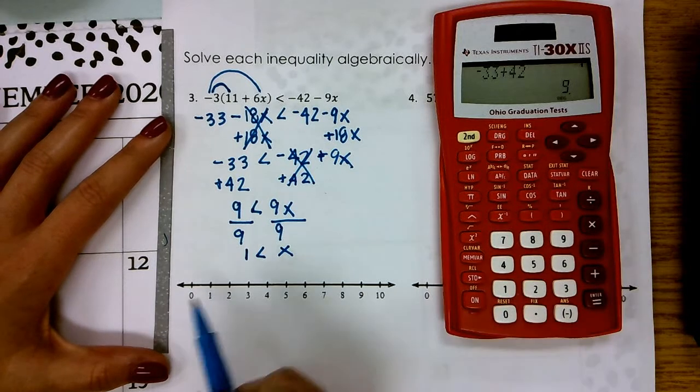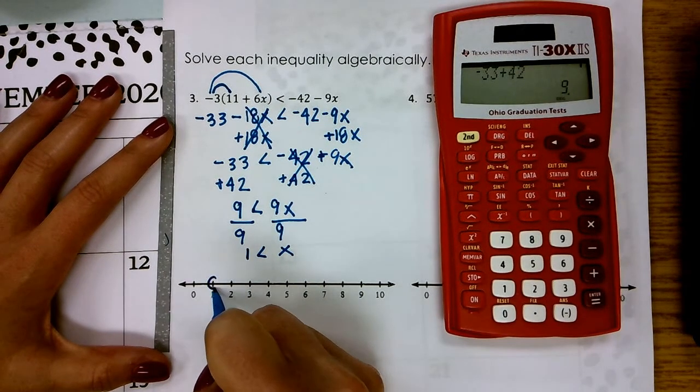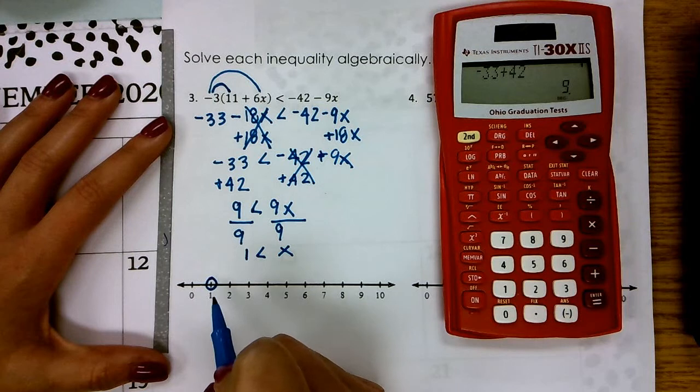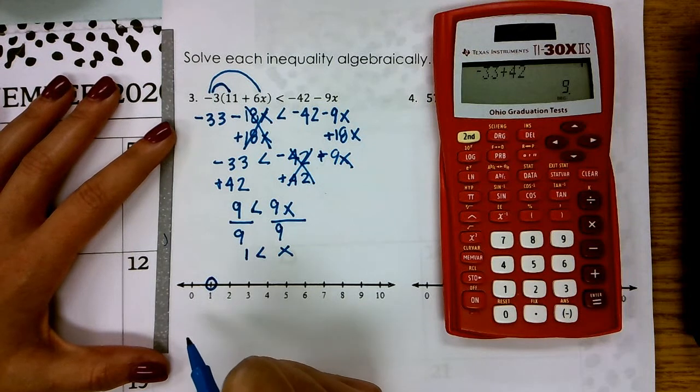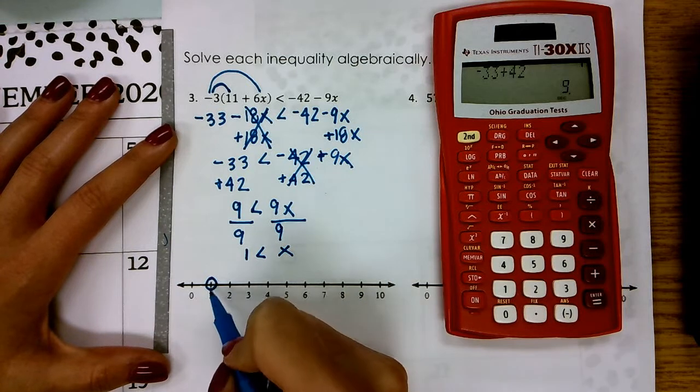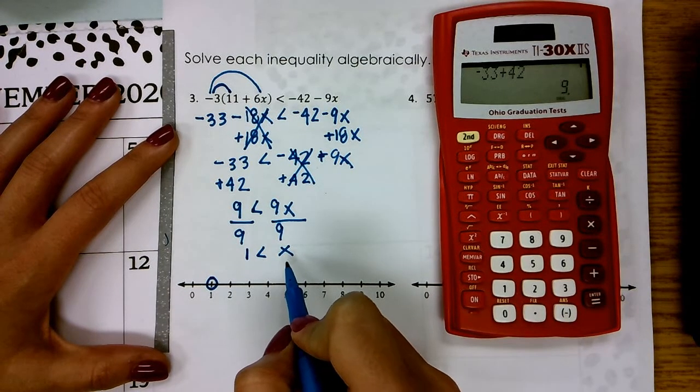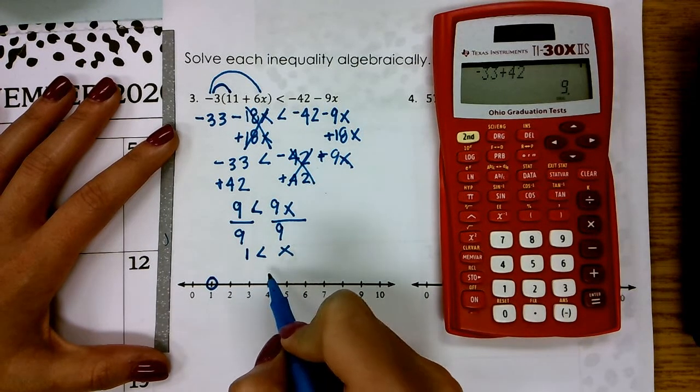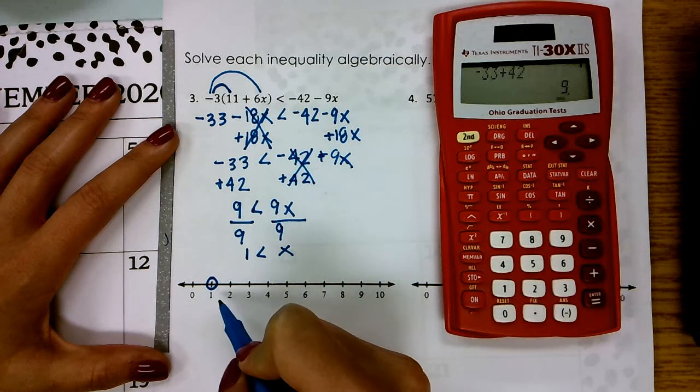So we're going to start by going to 1 and putting a circle on it. Again, always start with an open circle, because then we can fill it in if we need to. To figure out if we fill it in, let's take 1 and put it into our inequality here. Let's substitute 1 in for x. Is 1 less than 1?